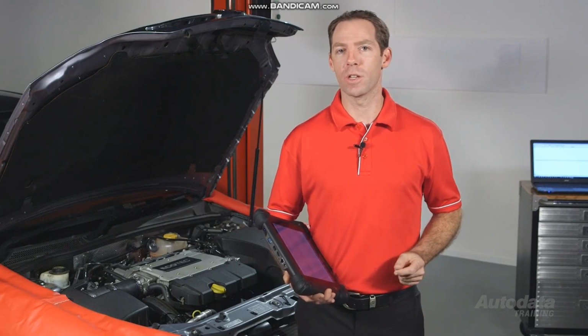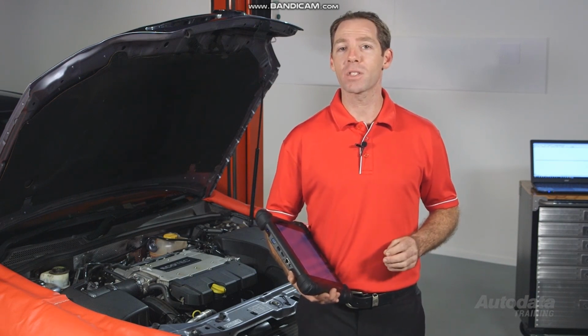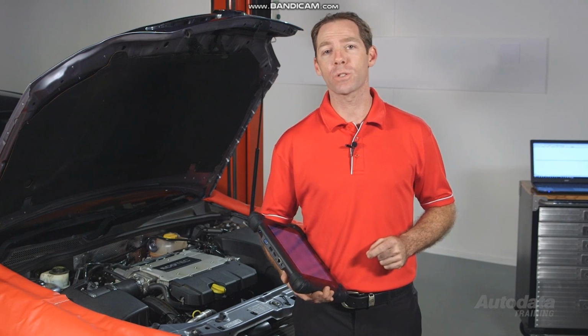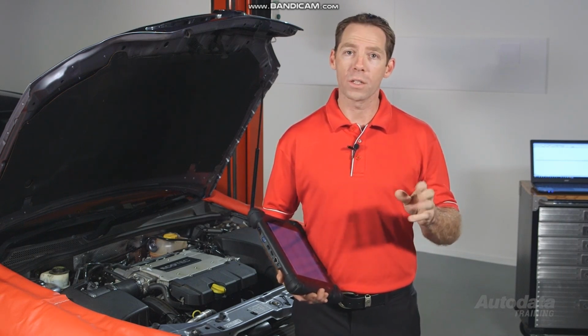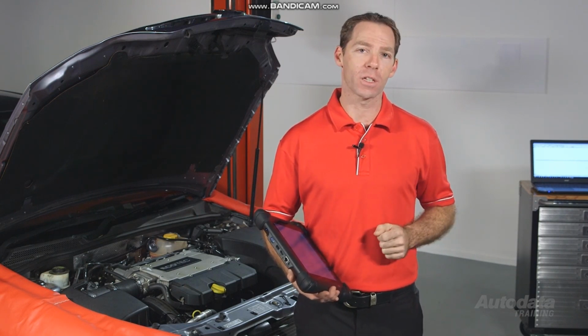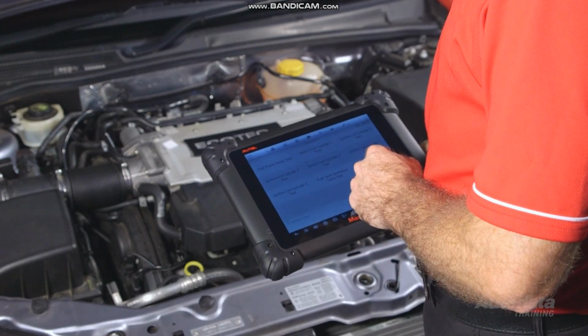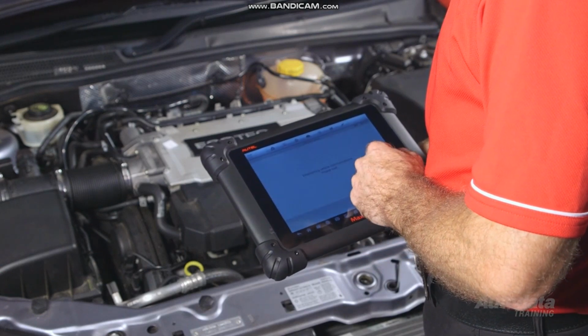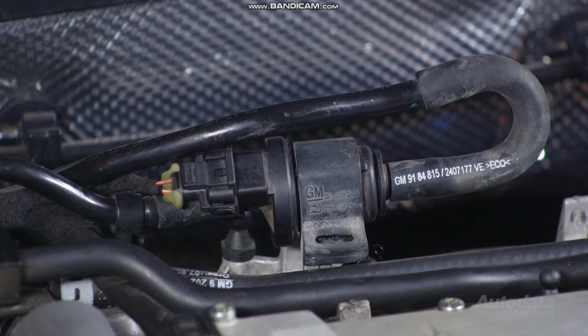Verify that the fault exists. If these are history fault codes, it may be necessary to use the vehicle's freeze frame data to reproduce the fault. Always confirm the battery condition and correct voltage before beginning diagnosis. Using a scan tool, navigate to the Actuations menu and operate the evap solenoid. The evap solenoid should make noise as the scan tool is commanding operation.